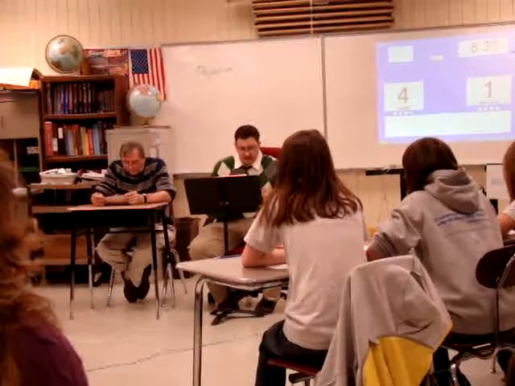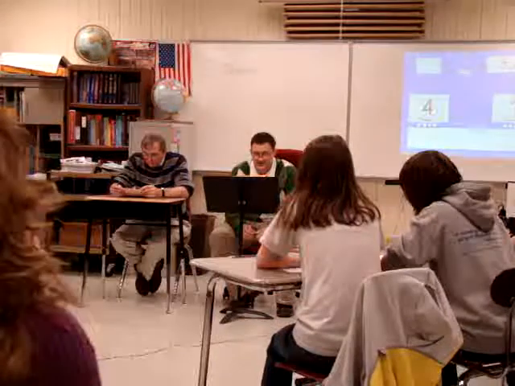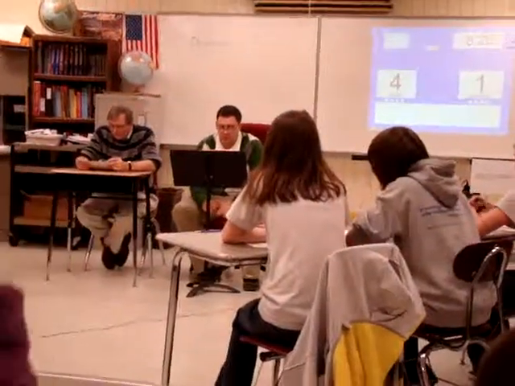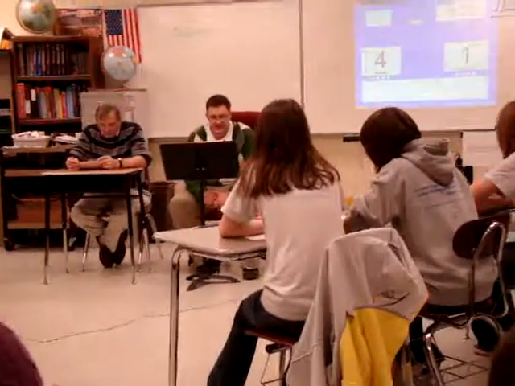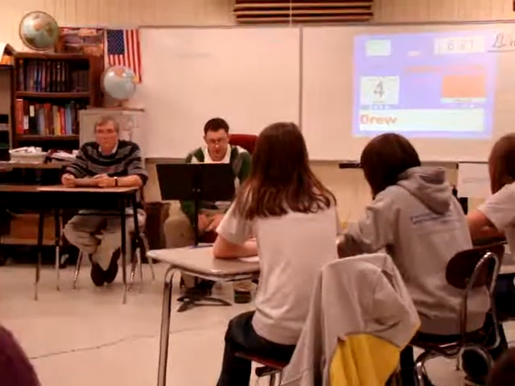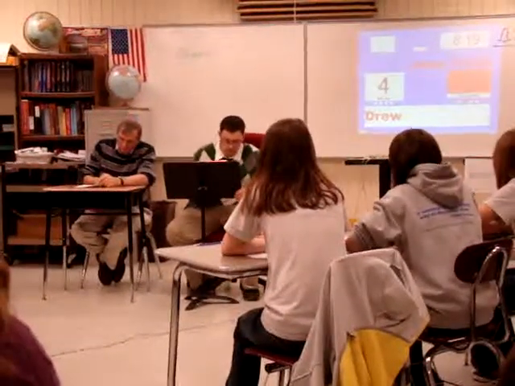Toss-up 10. Simplify the following expression and leave your answer as a single power of y. The quantity y cubed, close quantity, raised to the 5th power. Y to the 15. Correct.